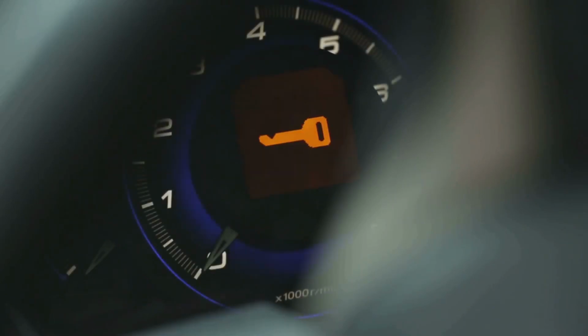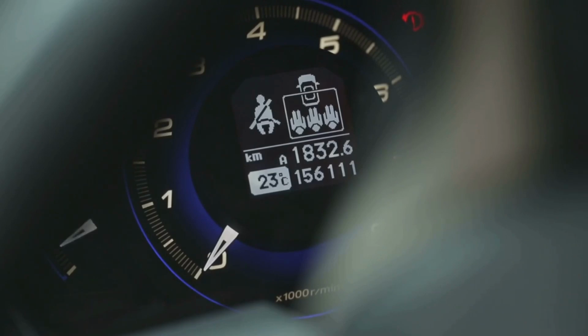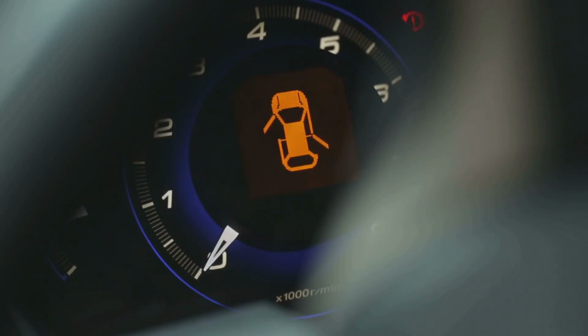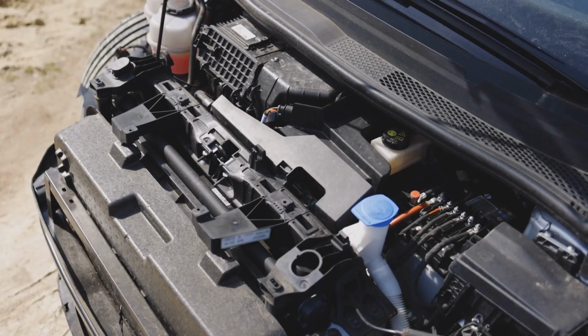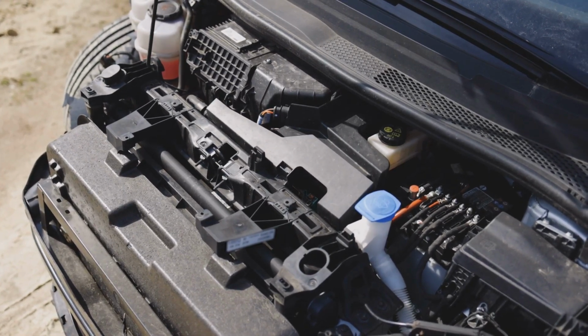The P0443 code indicates a problem in the purge control solenoid circuit of the evaporative emission control, or EVAP, system. What does this mean? Well, the EVAP system captures gasoline vapors so they are not released into the atmosphere and sends them to the engine to be burned.